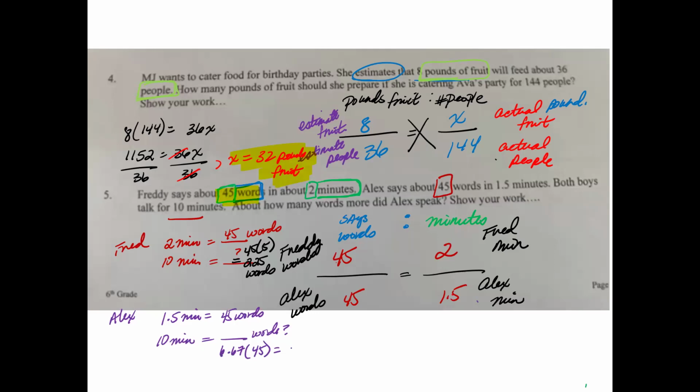What does that give you? 300.15. So around 300 words, right?